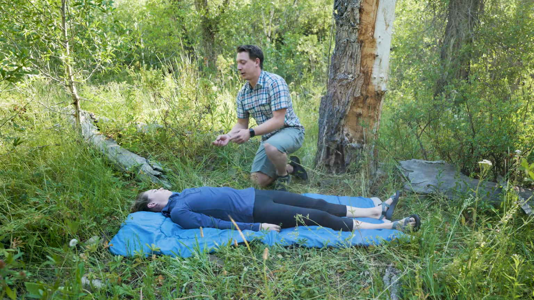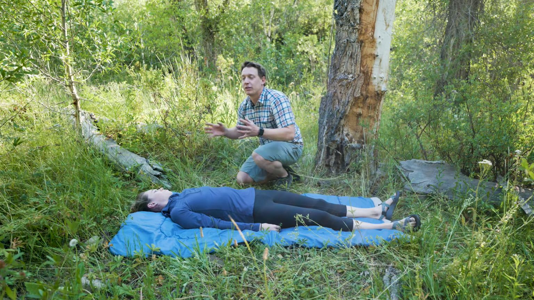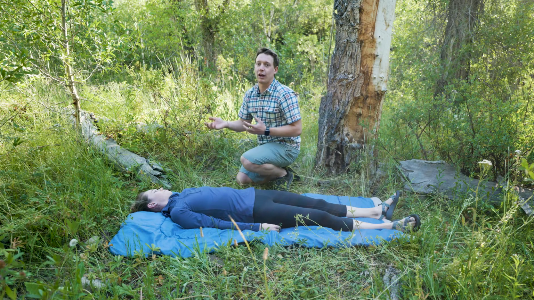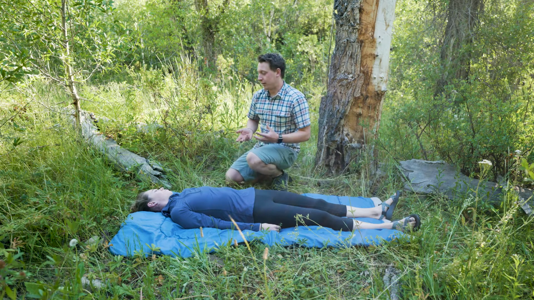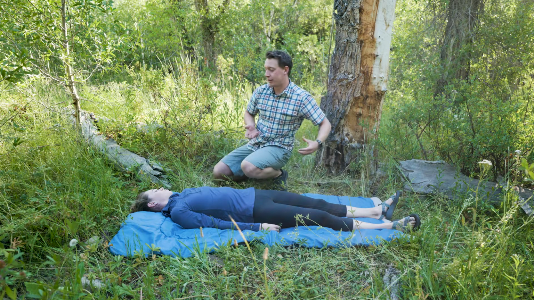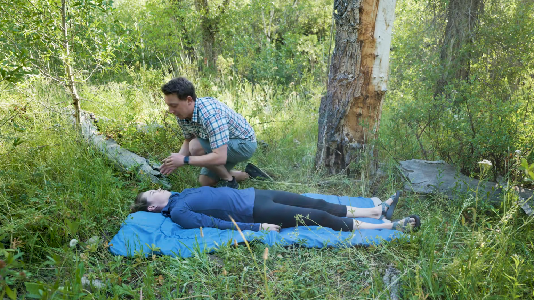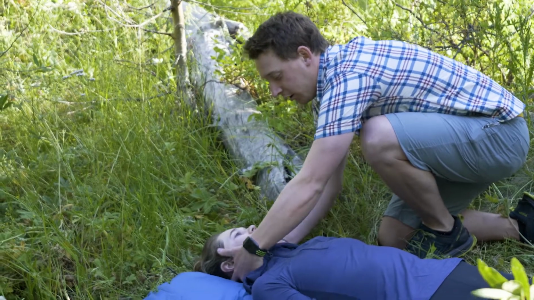I always like to approach my patient from their front, so they're not twisting their neck or moving around to try to see me. So after I get my consent, I'm going to approach my patient and start at their head and move all the way down through their body, assessing their body. So I'm going to feel around my patient's head, making sure the skull is intact.